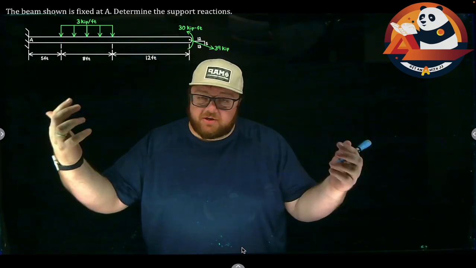I am JJ. Let's tackle an example problem. So this one, we're saying we have a beam here. It's fixed at A. Let's find our support reactions. If we're looking for support reactions, we should know that means we have to come in and apply equilibrium equations to find those. Anytime we're applying equilibrium equations, we should have a free body diagram that goes in to model what we're actually working with. So let's jump in and draw our free body diagram first.